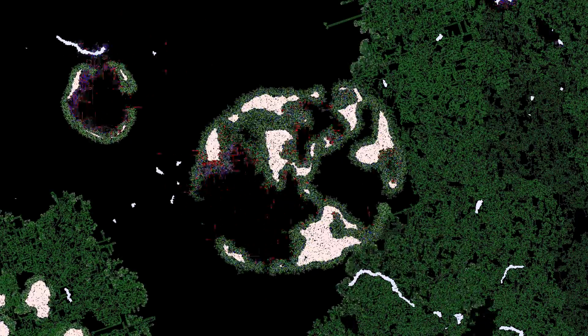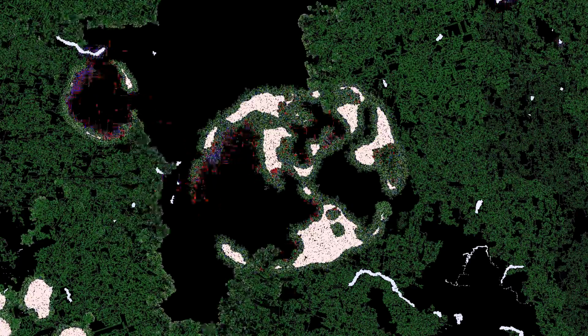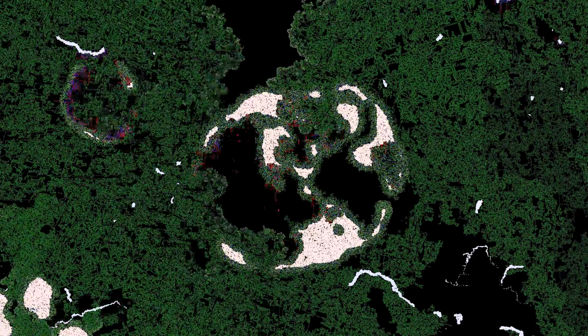Our colony began to crumble into smaller colonies. Even a superorganism was able to find a place between them.